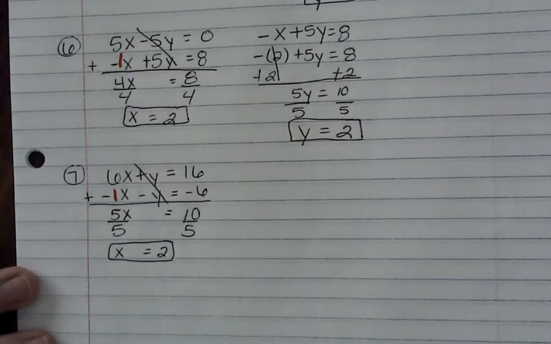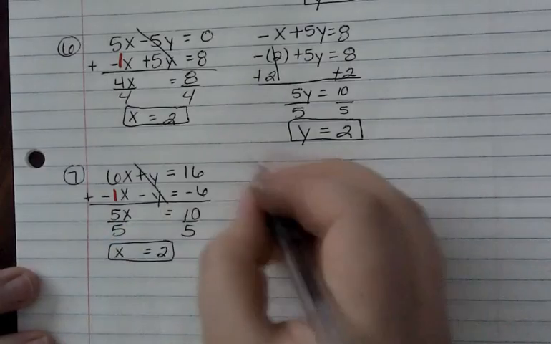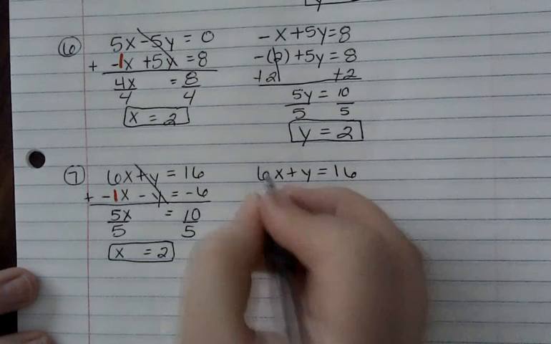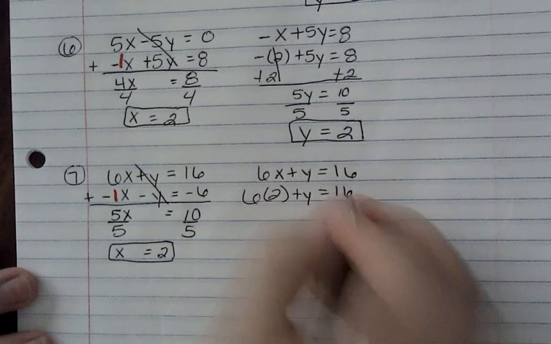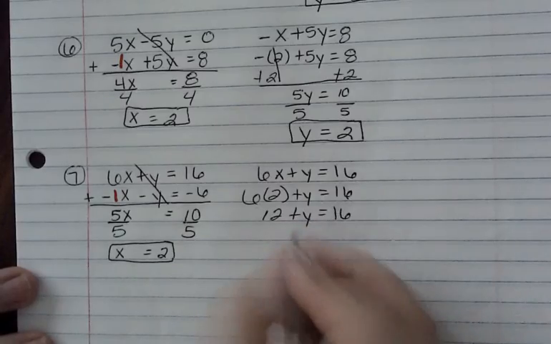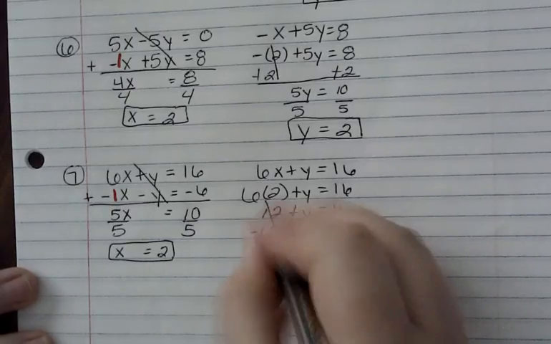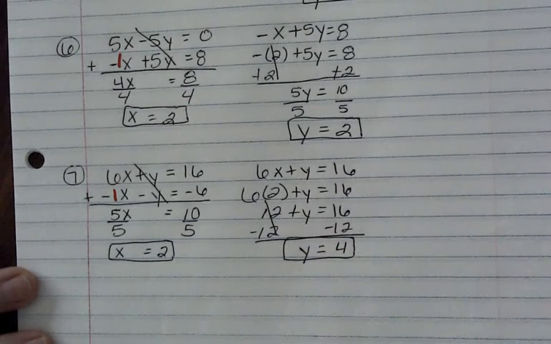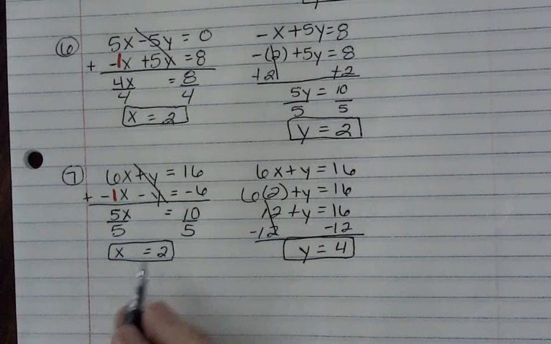So now I'm going to plug 2 in place of x in one of our equations. It doesn't matter which one. I'm going to choose the top equation. So 6 times 2 is 12. And to get that y by itself, I'm going to subtract 12 from each side to get y equals 4. So remember, your x value comes first. So your answer is going to be 2, 4.